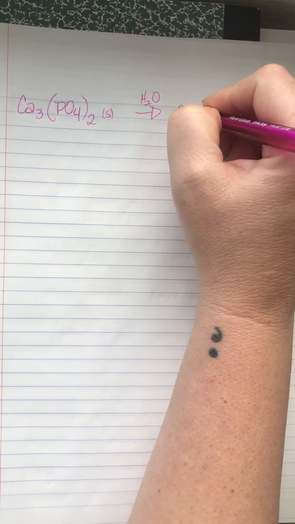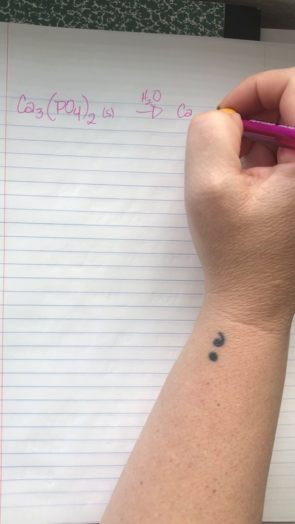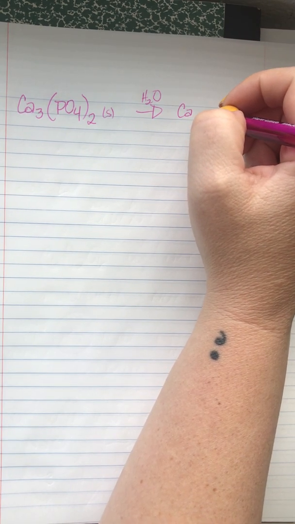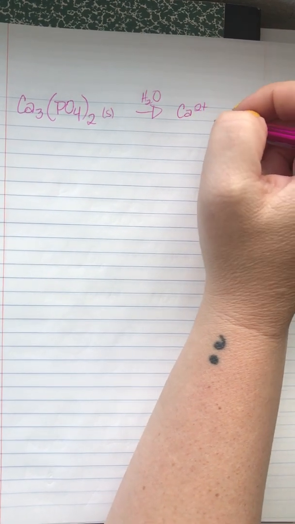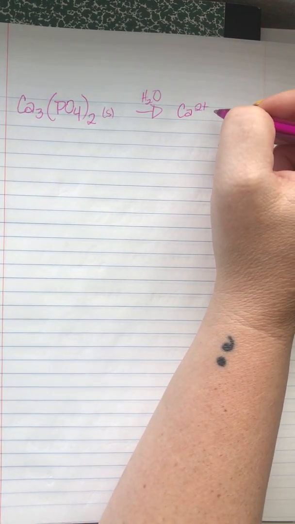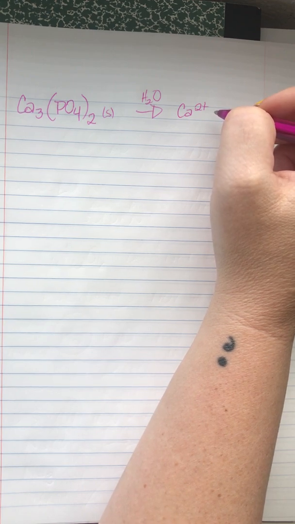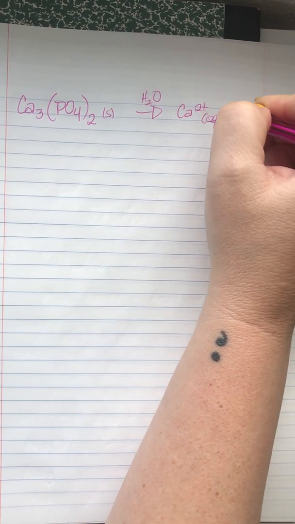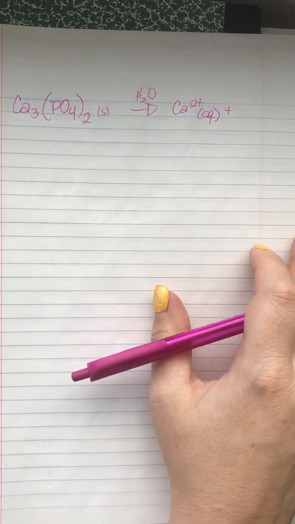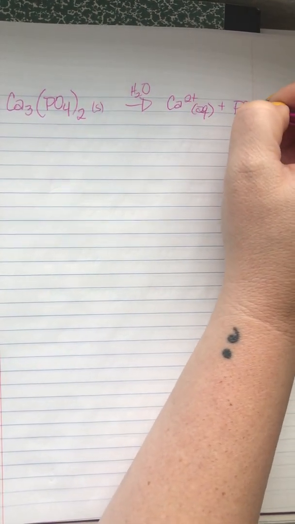Calcium plus phosphate. And what's the charge on calcium? 2 plus. Yeah. Is everybody comfortable with how we determined that that was a +2? I know it's been a while. We're okay? Cool. And that'll be aqueous. So we'll have calcium ions and phosphate ions.